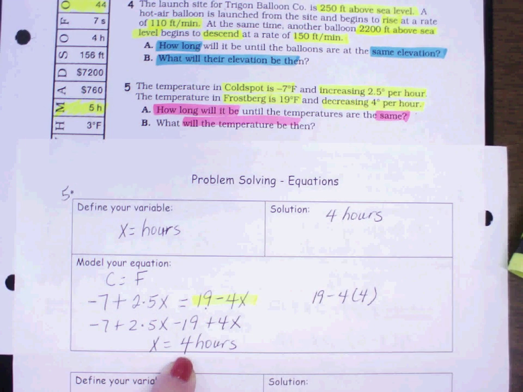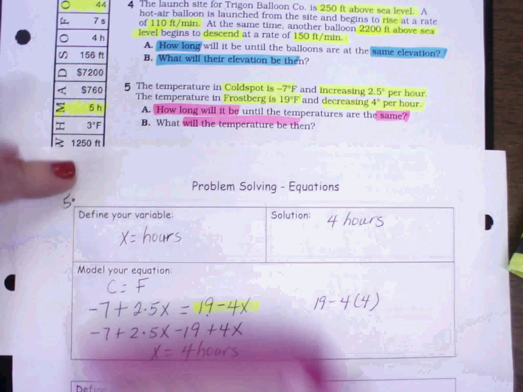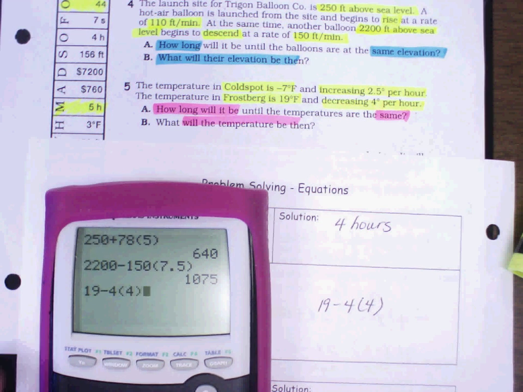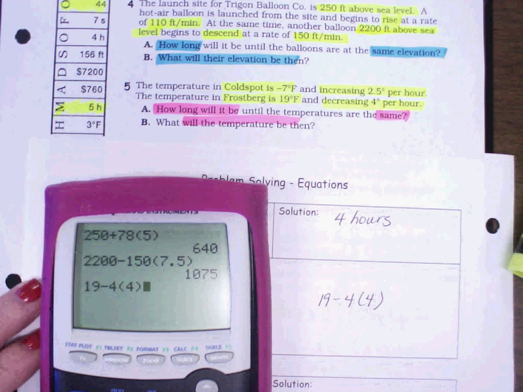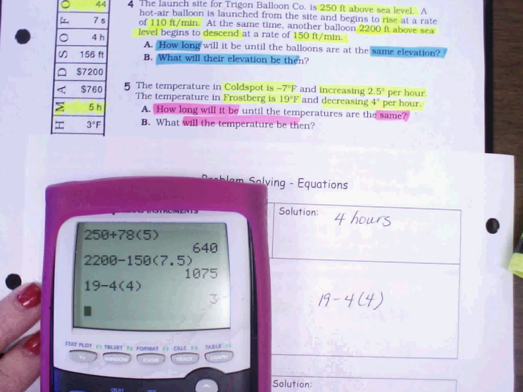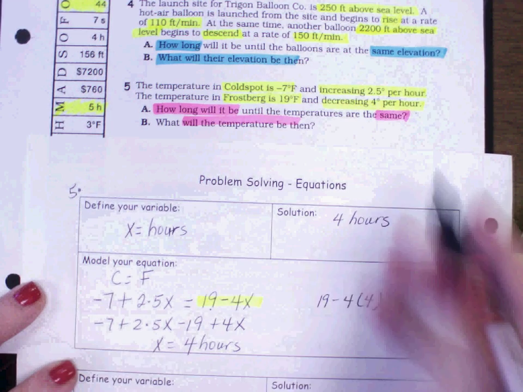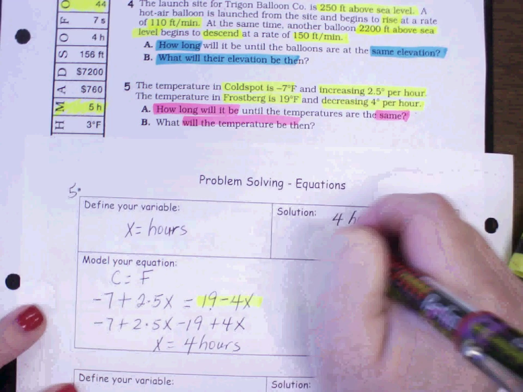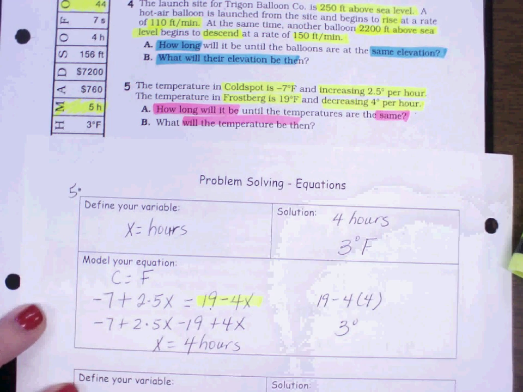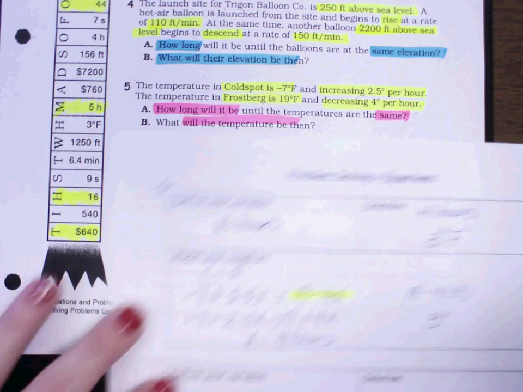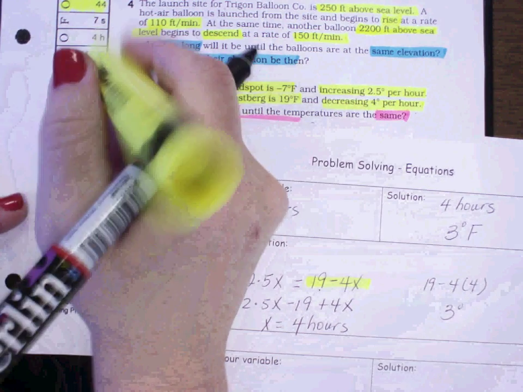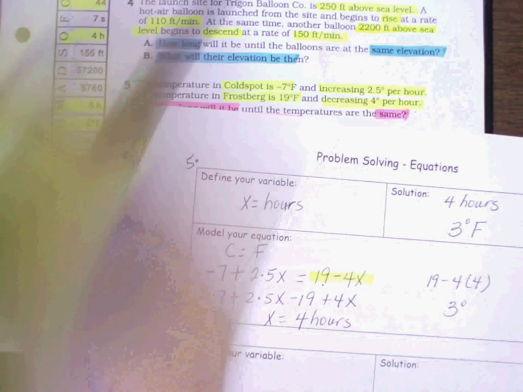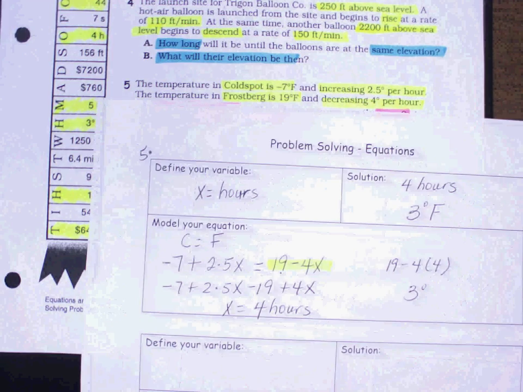All right, so that was A. Now I need to do B, which says what temperature will they be? So what do I need to do with that 4? Very good. Substitute. Okay, so get out of equation solver and write it just like you see it. 19 minus 4 times 4. 3 degrees? 3 degrees. Very good. So this would be 3 degrees Fahrenheit.